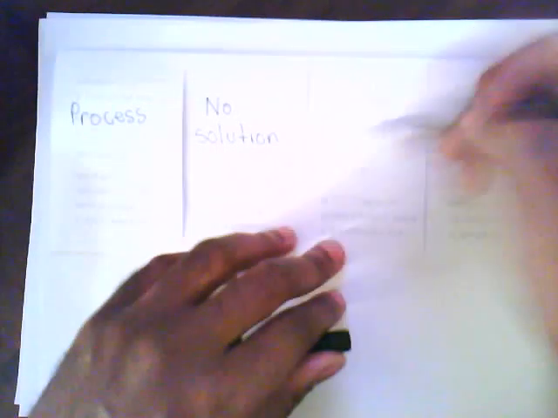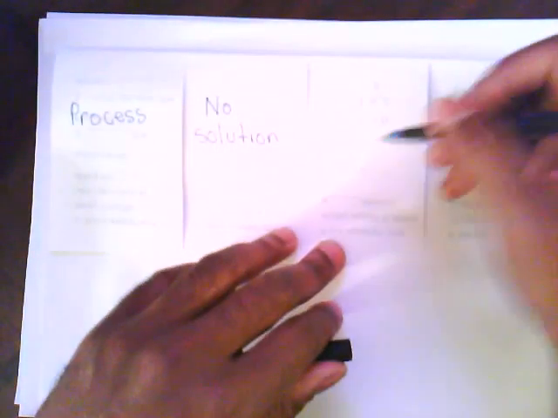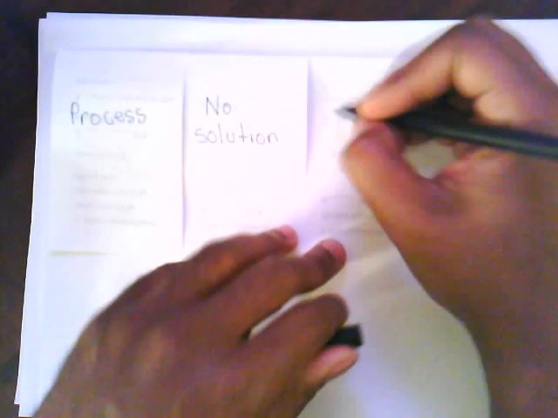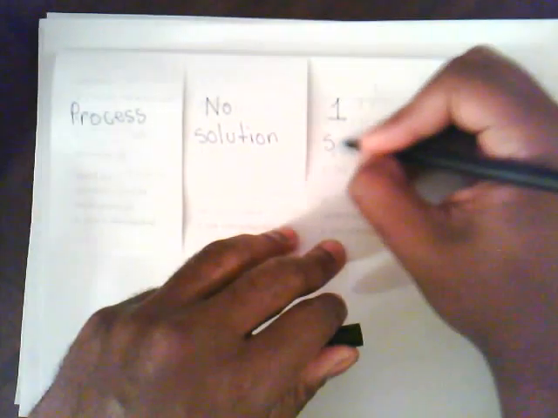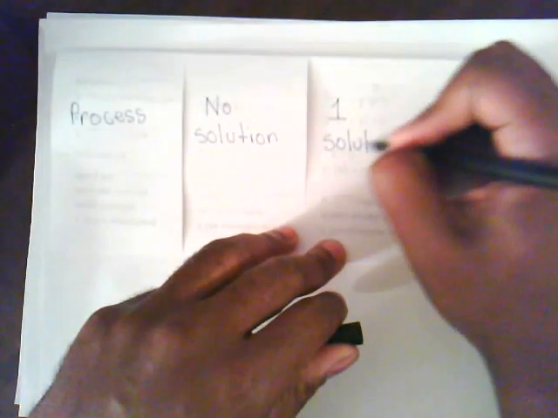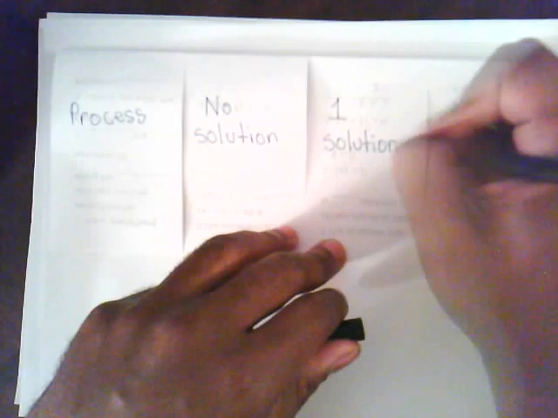The next tab we're going to label One Solution. And finally, the last tab, Two Solutions.